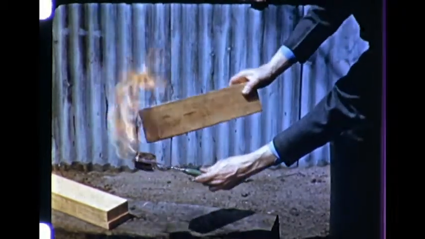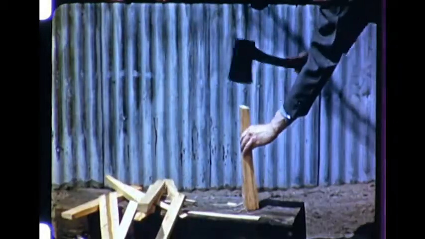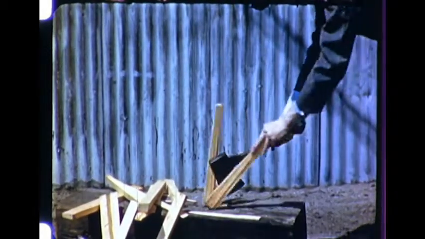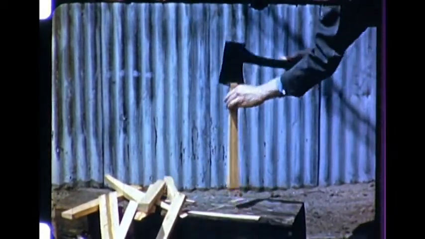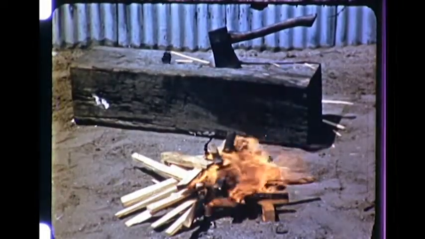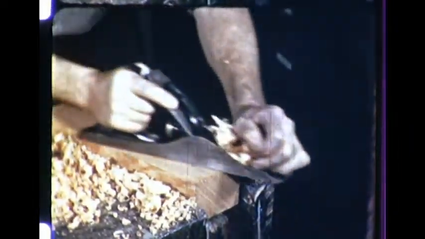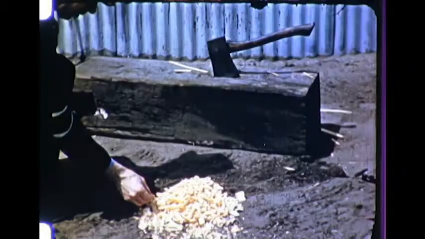You all know how difficult it is to ignite a log or a heavy chunk of wood. If, however, you chop the wood into kindling and then ignite it, it burns very easily. Now suppose we convert the wood into shavings.